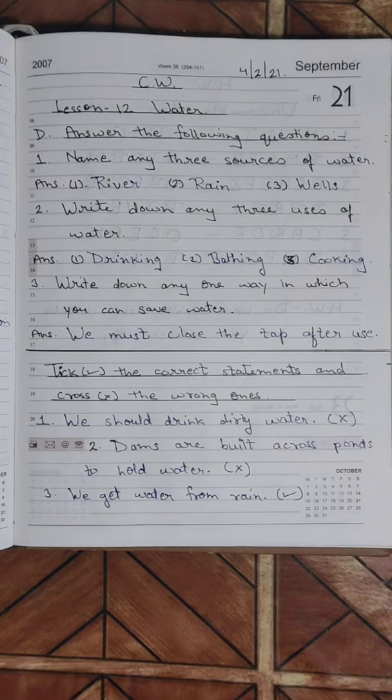If you are having space, you can continue from there only. Otherwise, you can switch to the new page. So now let's start our today's work. Today we are going to continue with the exercises of lesson 12, water. Alright, so all of you take out your science copies quickly and be ready.